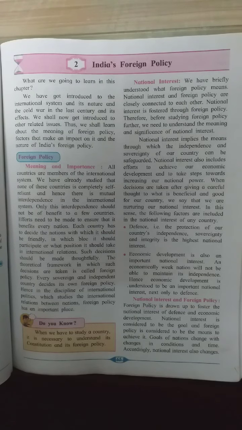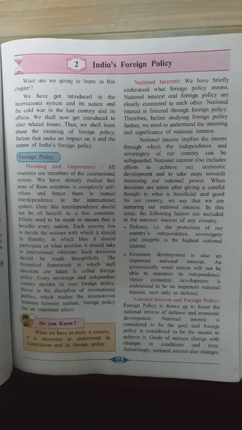Economic development is also an important national interest. An economically weak nation will not be able to maintain its independence. Hence, economic development is understood to be an important national interest next only to defense. Yes, the economy is also very much important. And now, at present, due to the COVID-19 pandemic, our economy has taken a thorough beating, and our cabinet ministers, finance ministers are all striving to boom the economy once again.